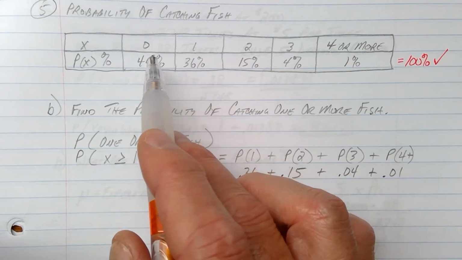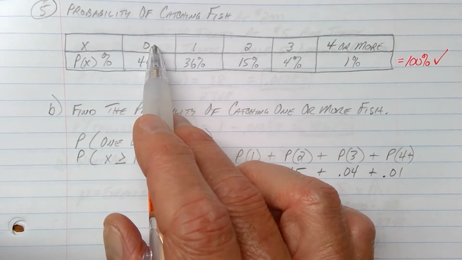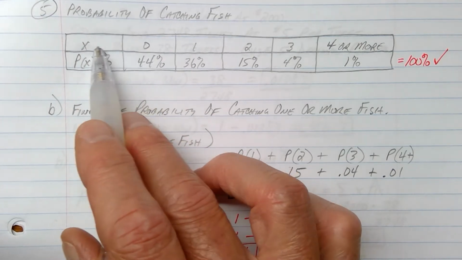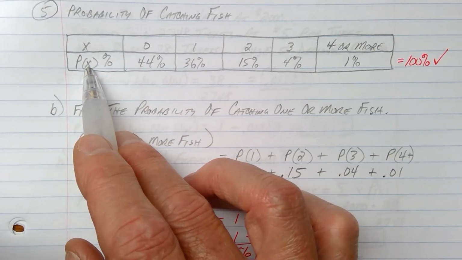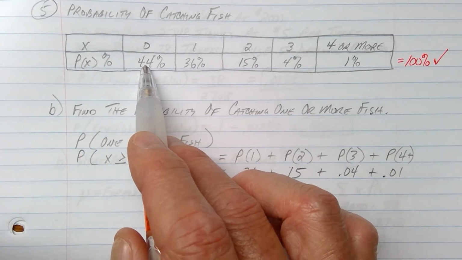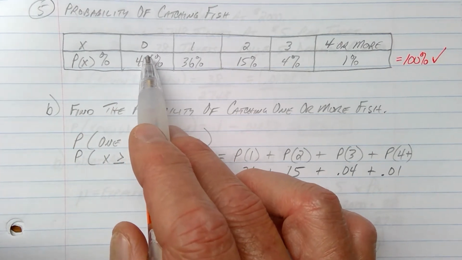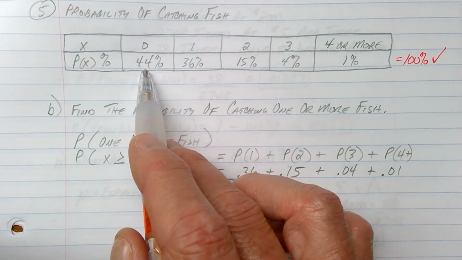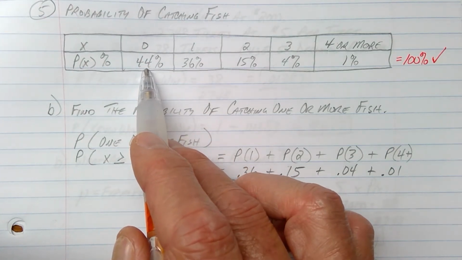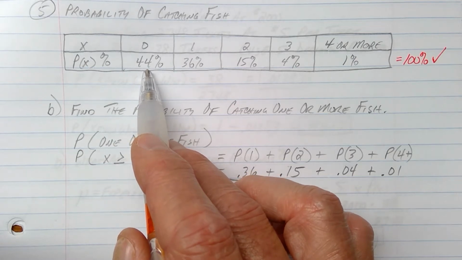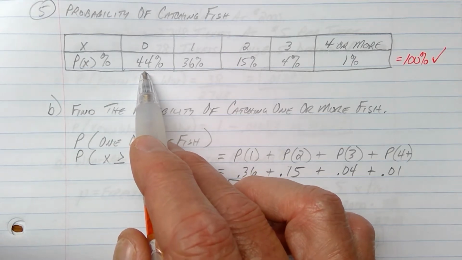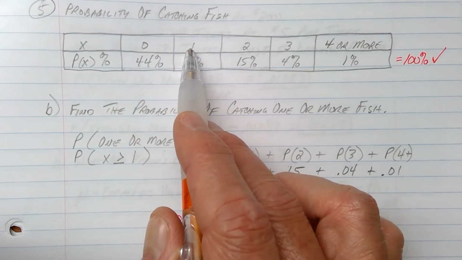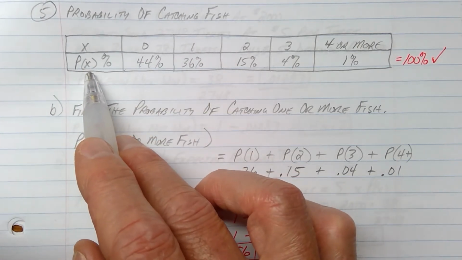So at this particular pond, you can spend all day sitting there, and if X is 0, the probability of 0 is 44%. So you could sit there all day and there's a 44% chance that you won't catch any fish. That's 44 out of 100. So you could sit at that pond 100 days, all day, and 44 of those 100 days you would catch nothing.